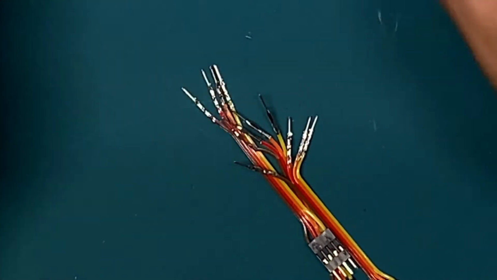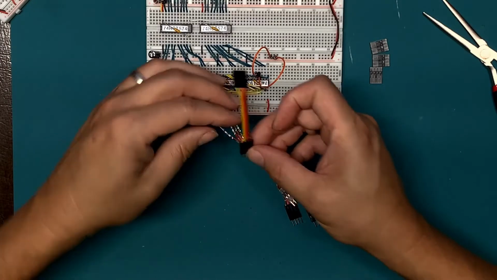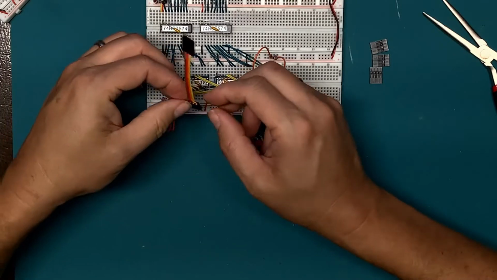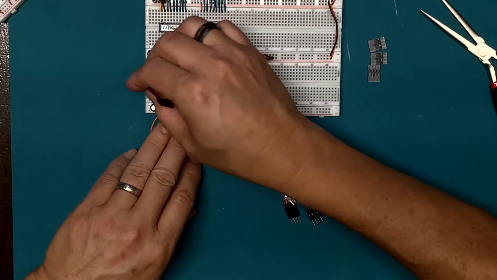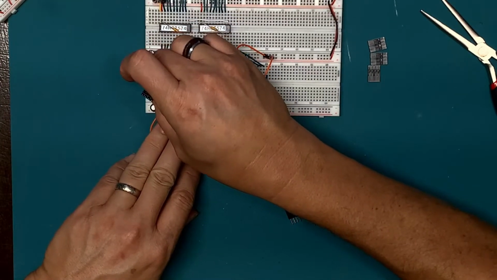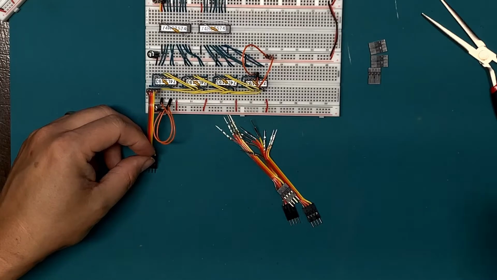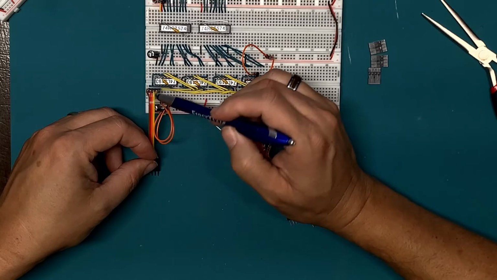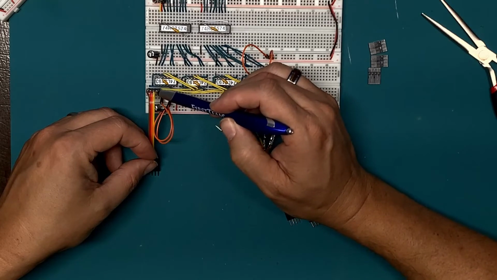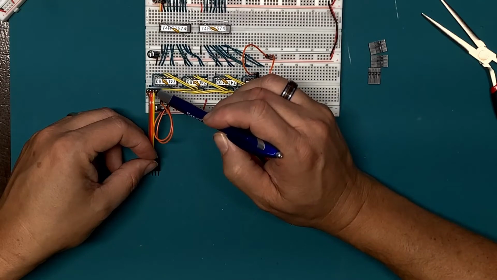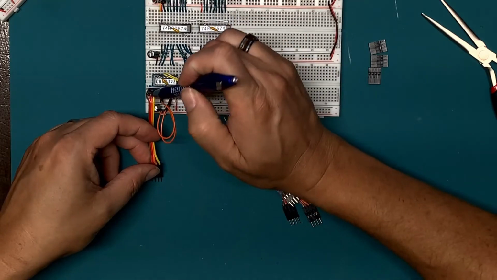Okay. So bringing the build back to the top. If I plug these in up here, you can see I've got 0, 1, 2 is over here, and 3 is over here on this third bit.